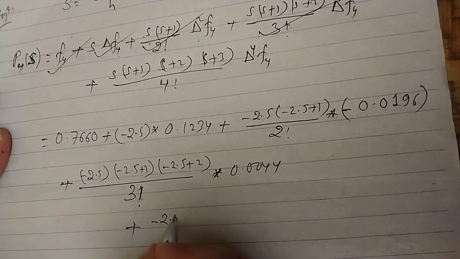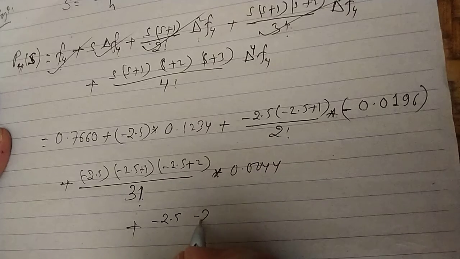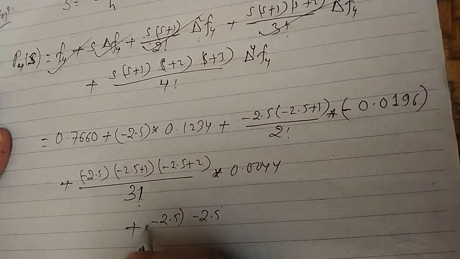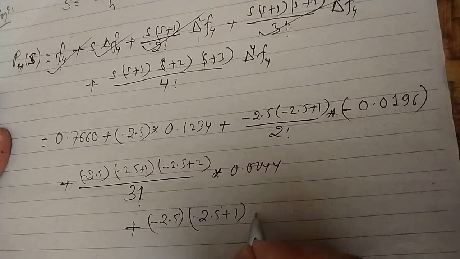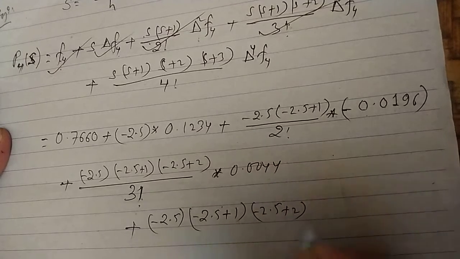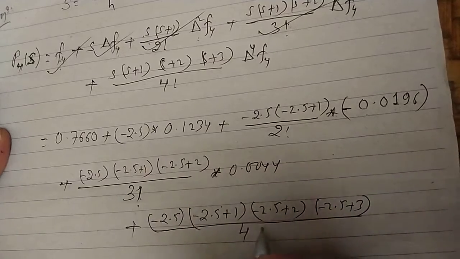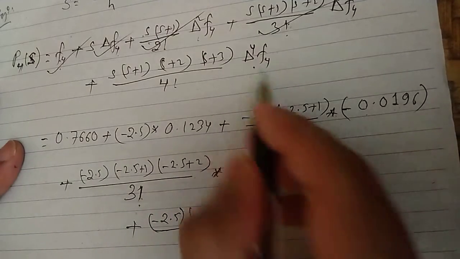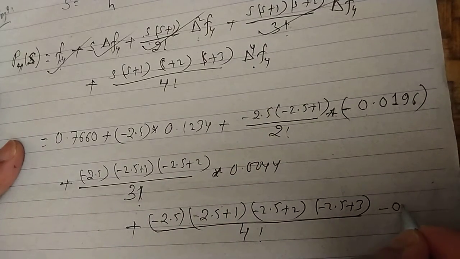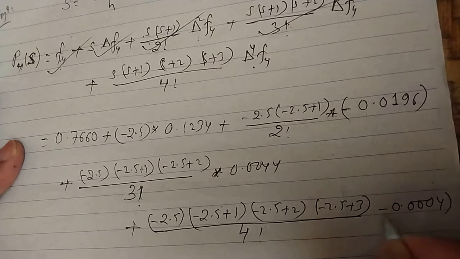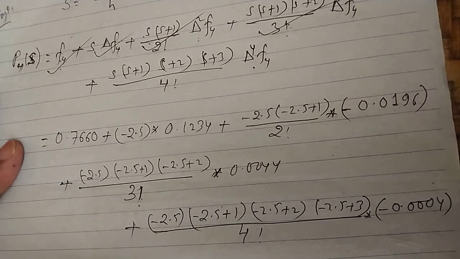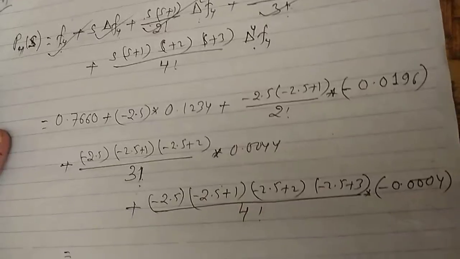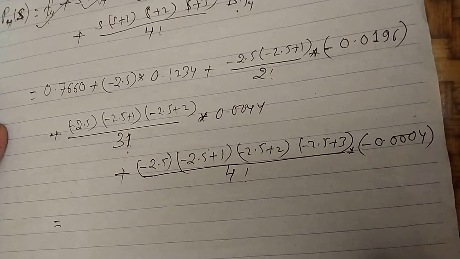So minus 2.5 plus 1, minus 2.5 plus 2, minus 2.5 plus 3 whole upon factorial 4. Keep this value, minus 0.0004, and do the complete calculations here.